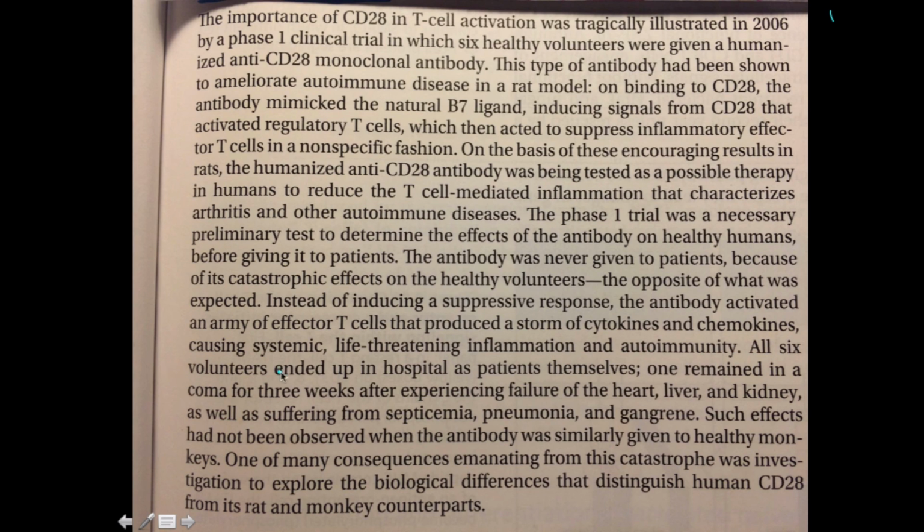It says all 6 volunteers ended up in a hospital as patients themselves. One of them remained in a coma for 3 weeks after experiencing heart failure, liver failure, and kidney failure, as well as suffering from septicemia, pneumonia, and gangrene. This is just another sign that an overactive immune system is not always a good thing. Such effects had not been observed when the antibody was similarly given to healthy monkeys, and many of the consequences emanating from this catastrophe were investigated to explore the biological differences that distinguish human CD28 from its rat and monkey counterparts. So think about that for a second.